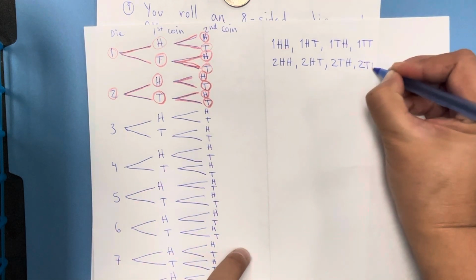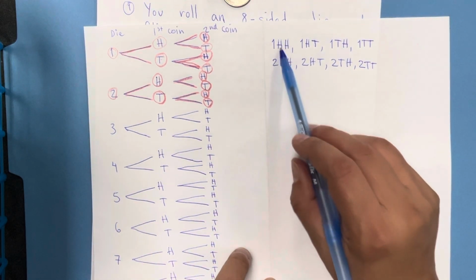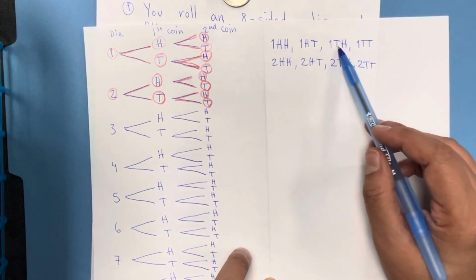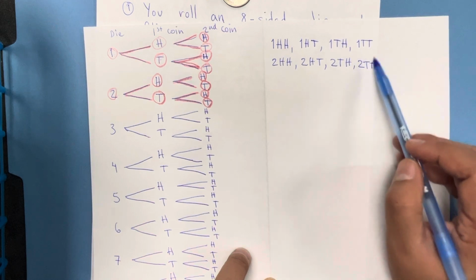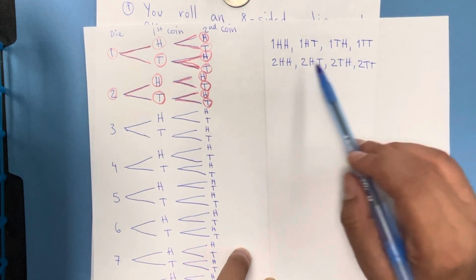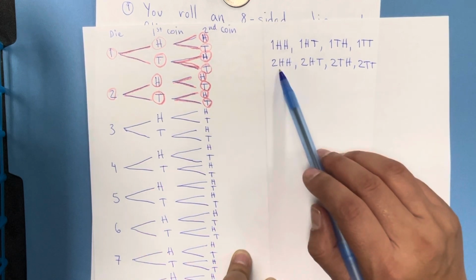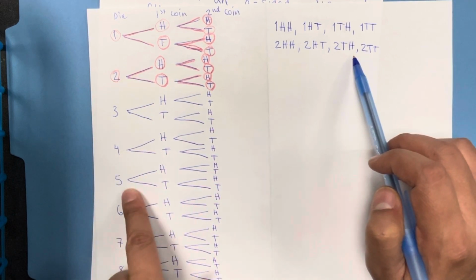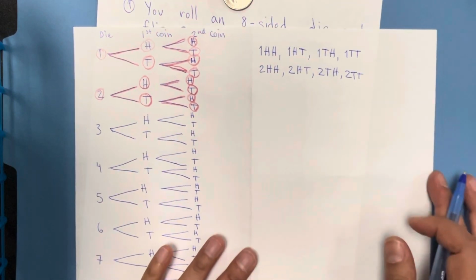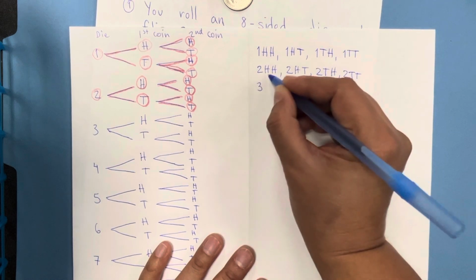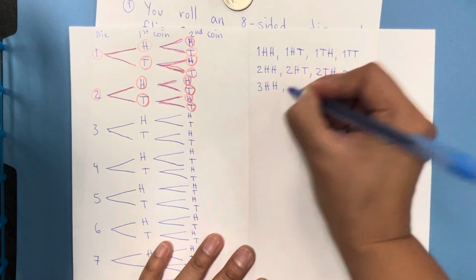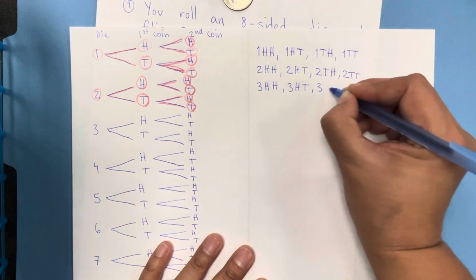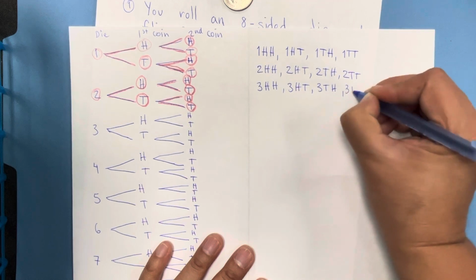I want you to notice how these are heads, heads, heads, tails, tails, heads, tails, tails. So you get the same, the only thing that changes is the number. And guess what's going to happen with 3? The same repetition. With 4, with 5, with all of them. So in here, what you can do is just put the 3 and bring down the same letters: 3 heads, heads, 3 heads, tails, 3 tails, heads, 3 tails, tails.